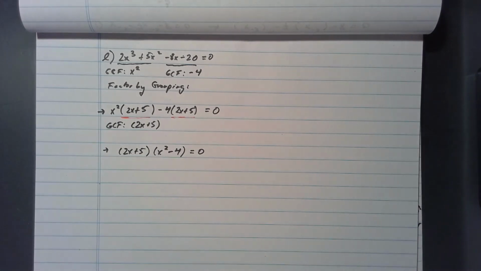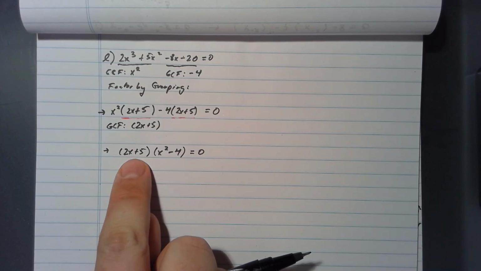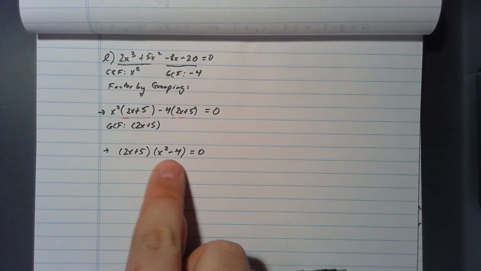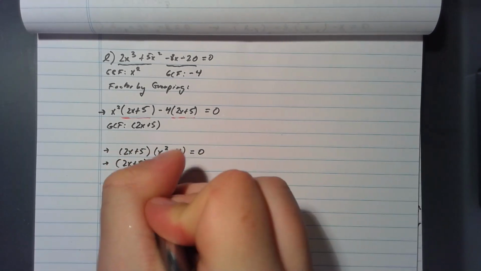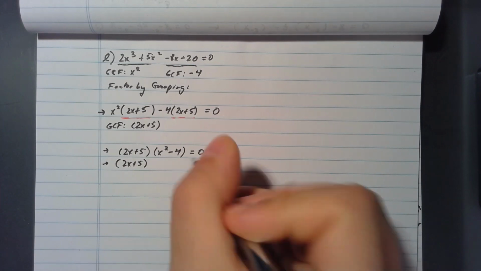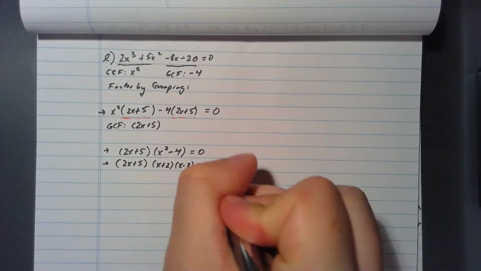Now I'm not quite done. This term doesn't factor. That's linear. This is a difference of two squares, so this still factors. This factors to be x plus 2, x minus 2.